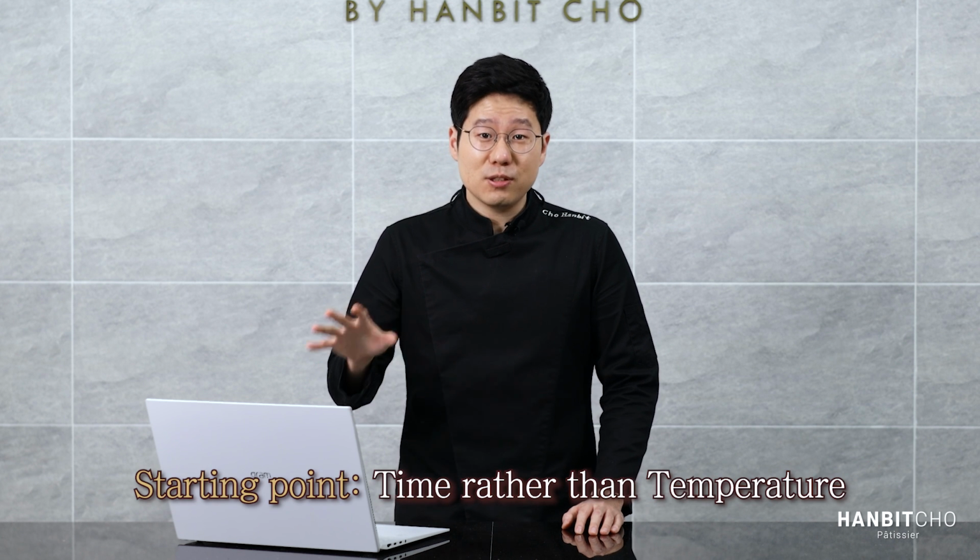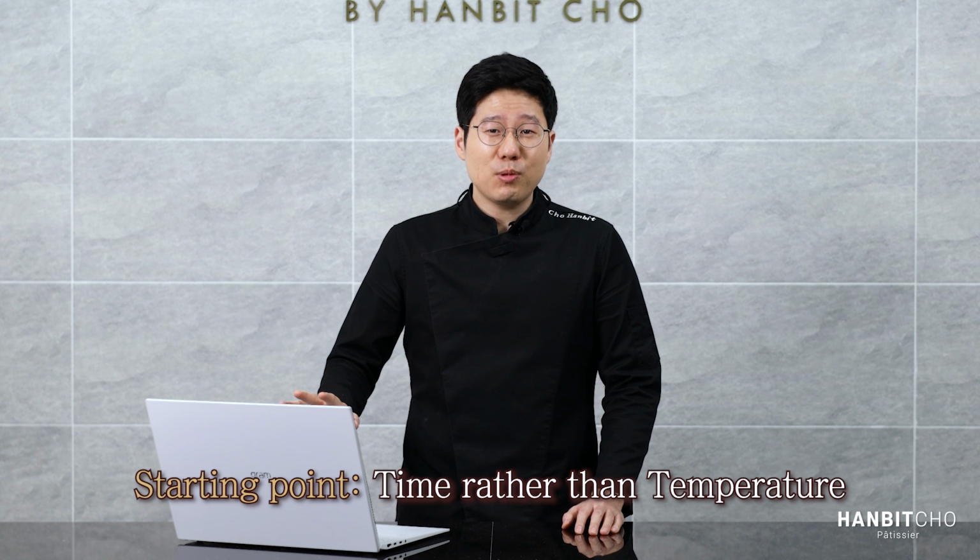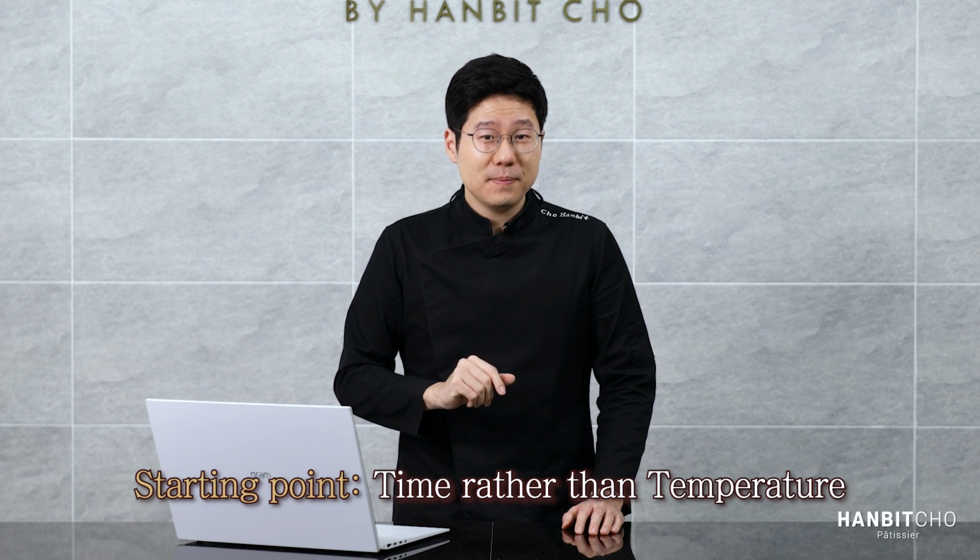So if you're using a different size pan, you will need to adjust the baking time and the temperature. But if I were you, I would usually start by adjusting the time rather than the temperature. If that doesn't work, then you would need to adjust the temperature, but I usually leave the temperature alone and adjust the time. And I admit, a lot of it is down to experience.